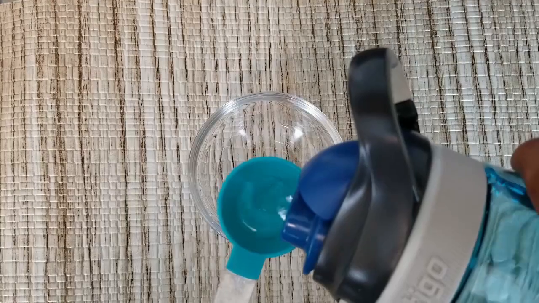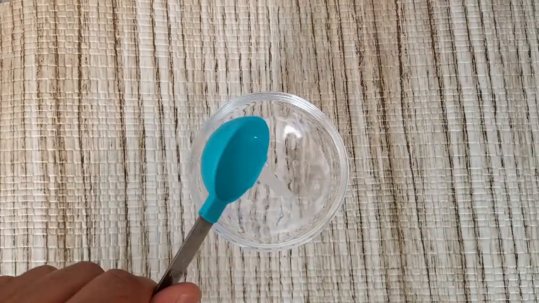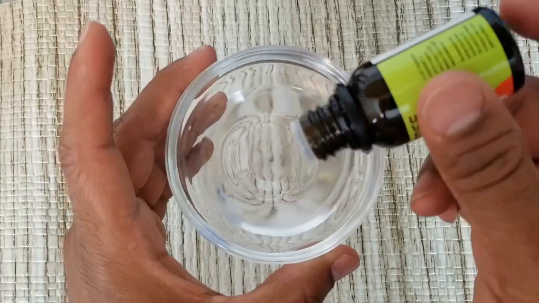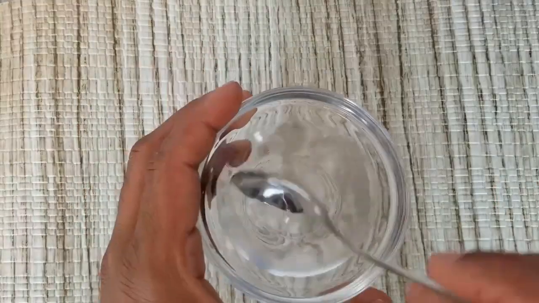In a bowl, take 2 tablespoons of fresh water. Add 2 drops of tea tree oil to this. Mix the contents.